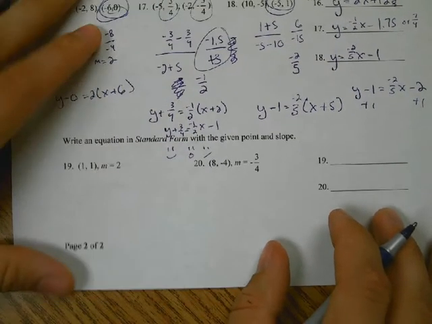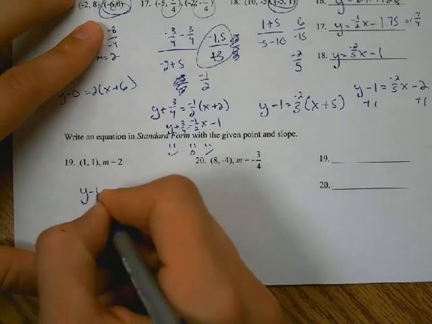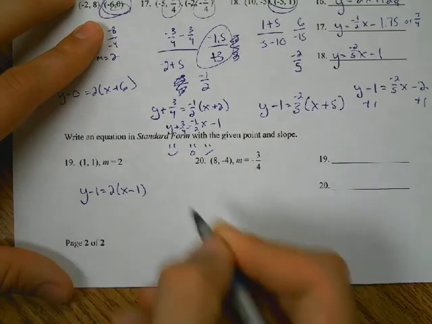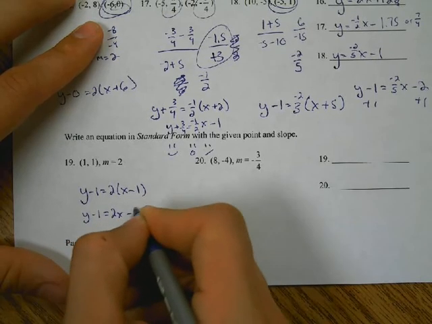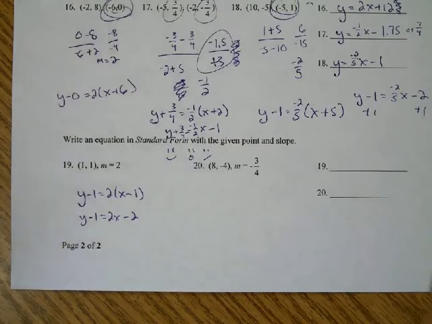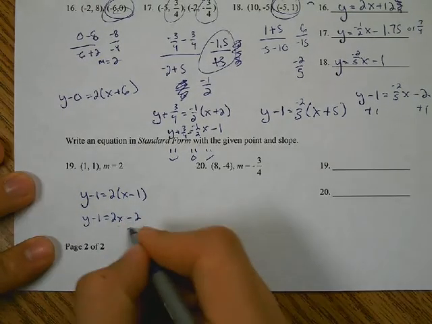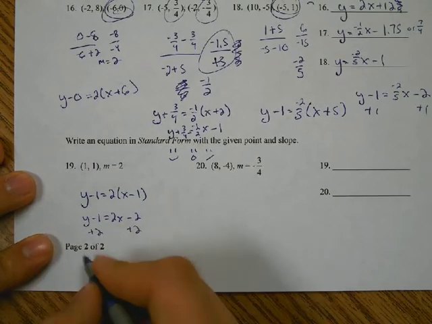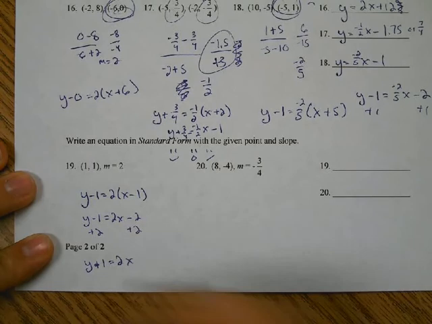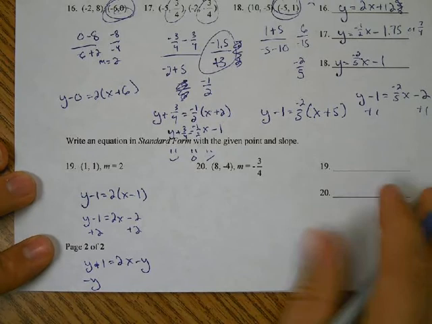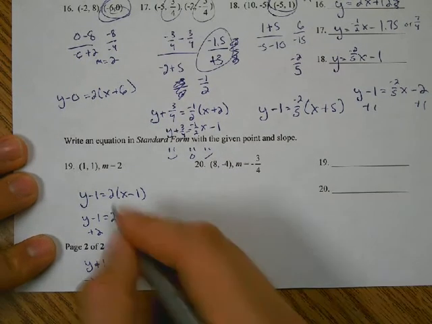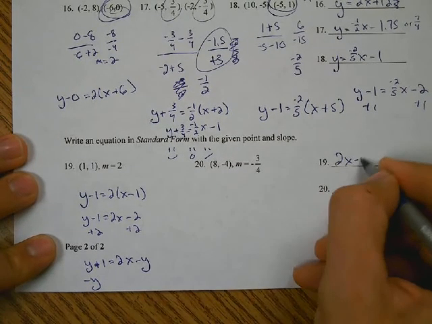Here we go. Y minus 1 is equal to m, x minus x1, distribute the 2. Y minus 1 is equal to 2x minus 2. Now when you do this, I've got to get my x and y on the same side. My x has to be positive. So I'm going to leave the x over here. I'm going to add the 2 to both sides. That gives me y plus 1 is equal to 2x. I'm going to subtract the y from both sides, and I've got my standard form. I didn't have to divide by a negative to make my x positive. That's why I kept the x on that side. 2x minus y is equal to 1.